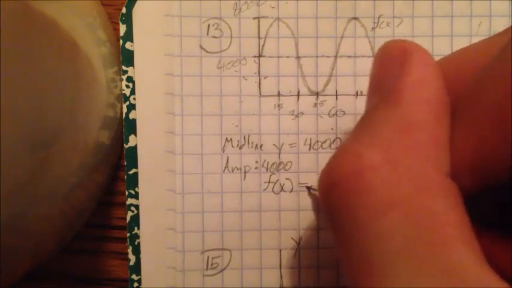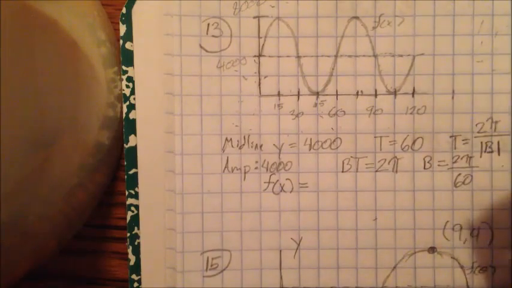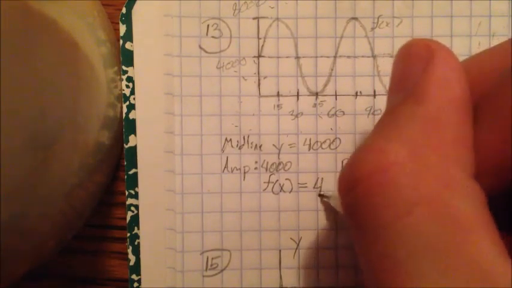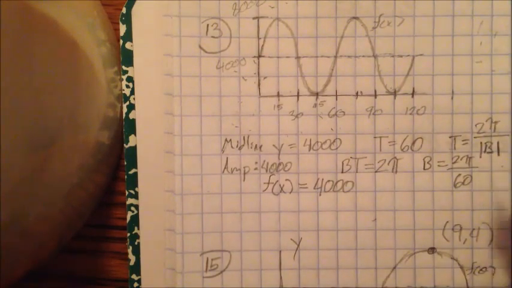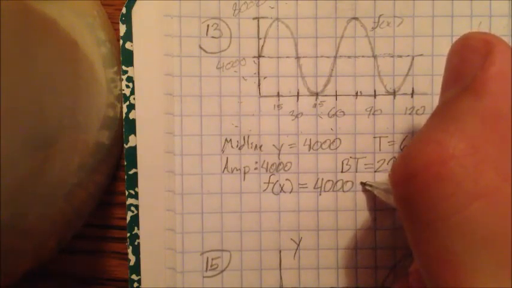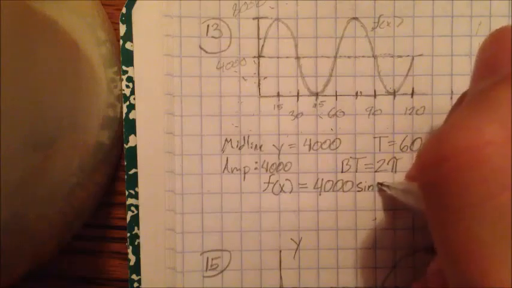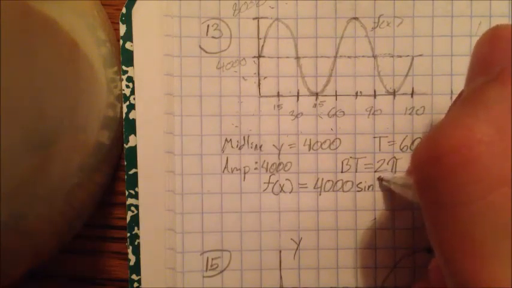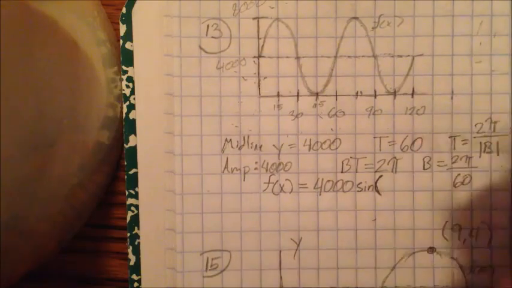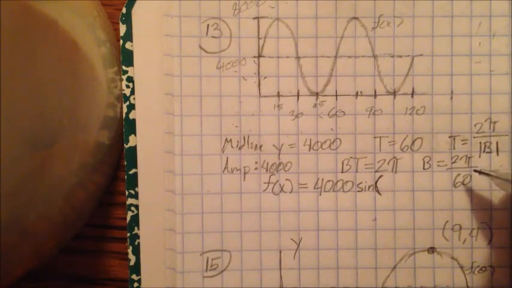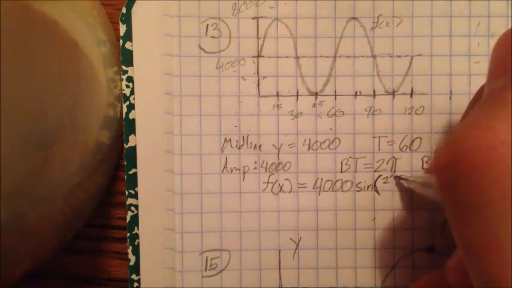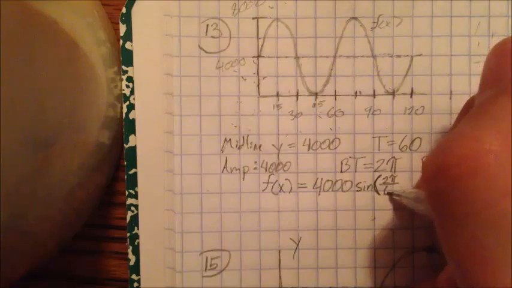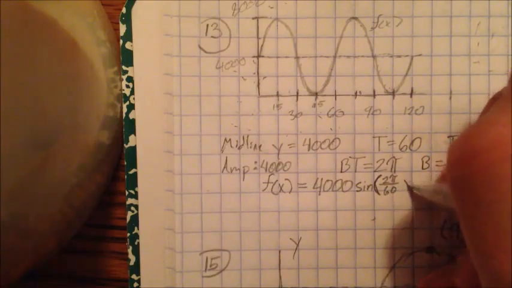So f of x equals, and we're going to put down 4,000, our amplitude, times sine of our B value times x. So 2 pi over 60 x.